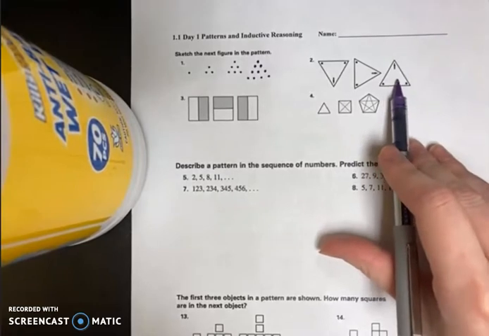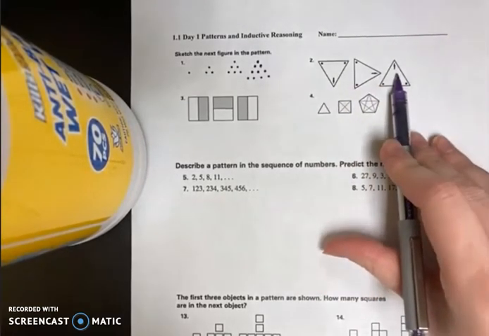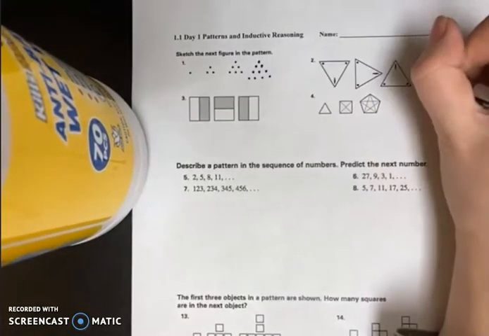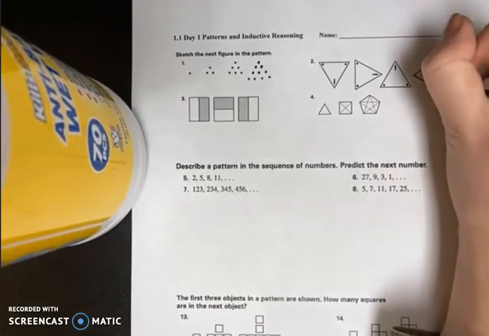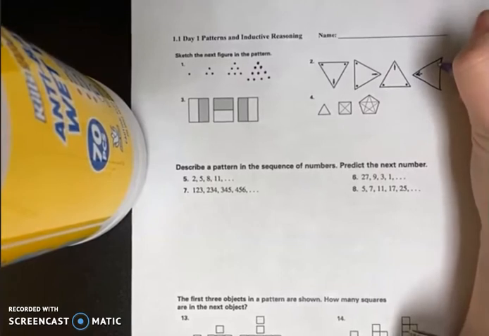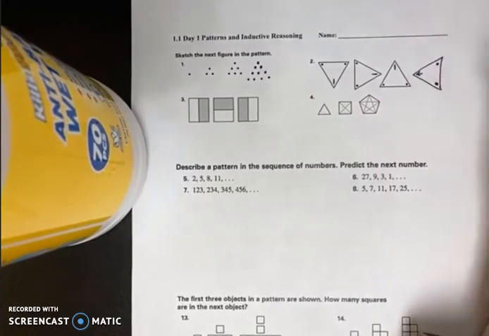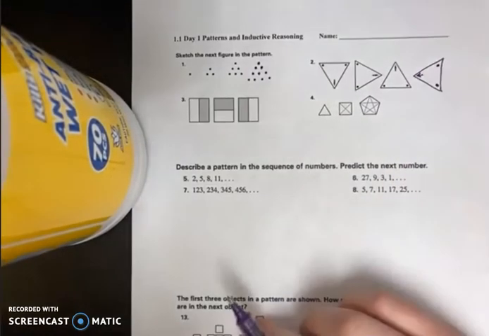The third is opening up. So we've gone down, right, up. The only direction we haven't gone yet is left. So that probably would be my next figure. So I'm going to put an arrow there, and I'm also going to put 2 dots here and here so it matches the triangles perfectly.